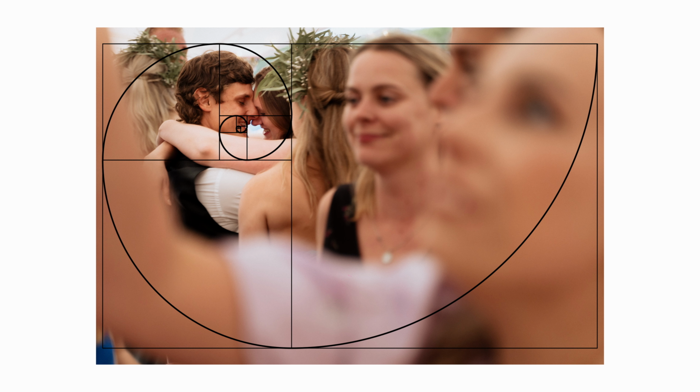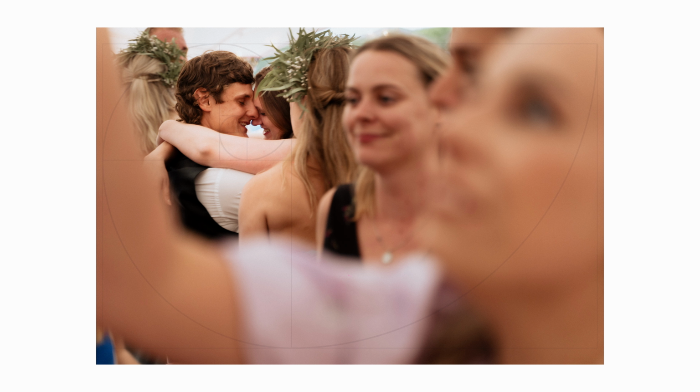Lastly is the Fibonacci spiral, which sounds and looks a little bit more complicated, but in reality it is really quite simple. It works in a very similar way to leading lines, but now we've just got curved leading lines instead. Now of course photography is very subjective, so you don't have to use a grid in all of your photos. They're just a good starting point to make your compositions a little bit better.